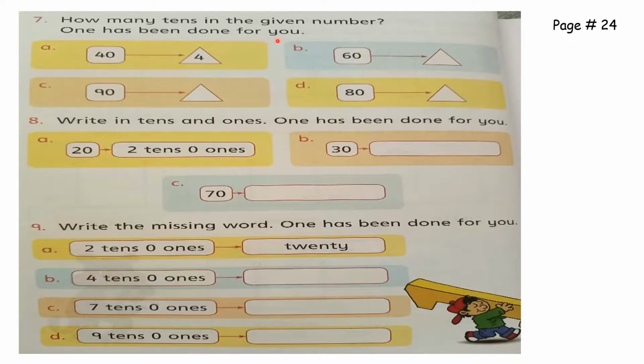Okay, then how many tens in the given number? One has been done for you. How many tens are here? 4 tens, because this is the tens place. You can write here like this: ones and tens, ones and tens, ones and tens. So how many tens are here? 9. How many tens are here? 8. How many tens are here? 6.